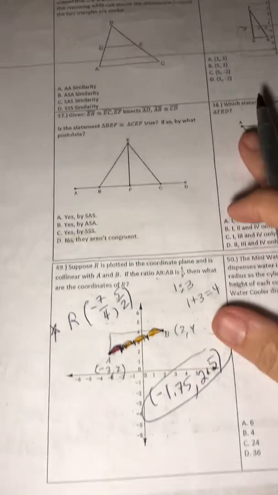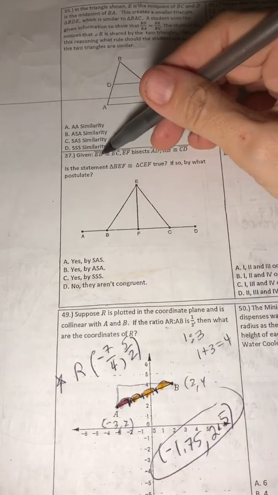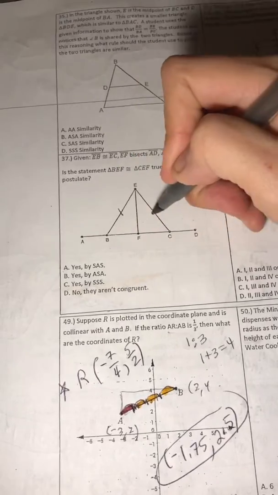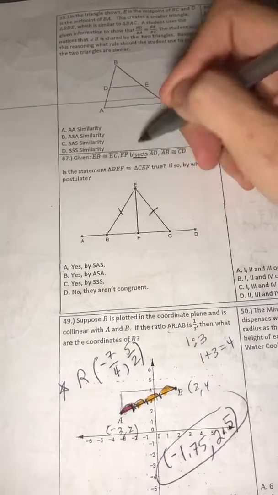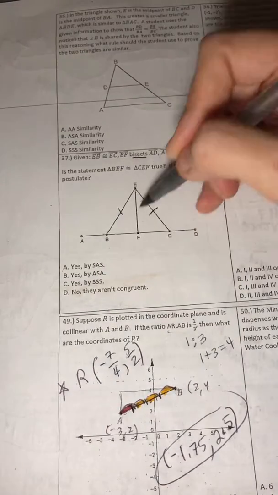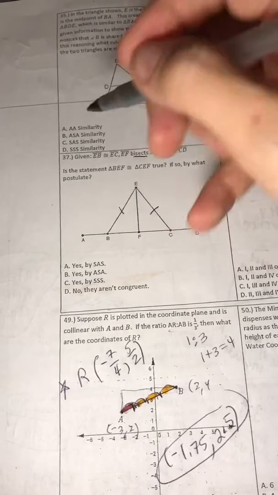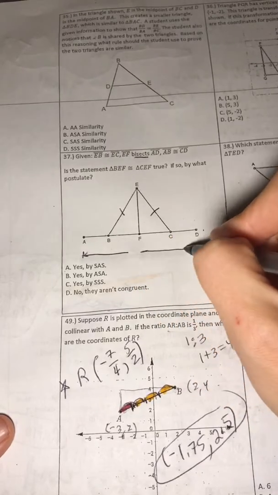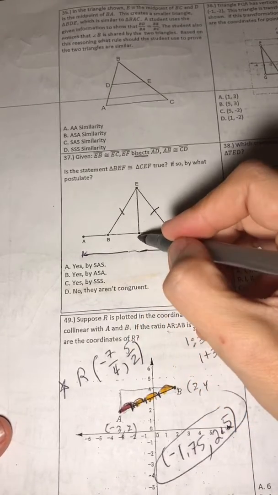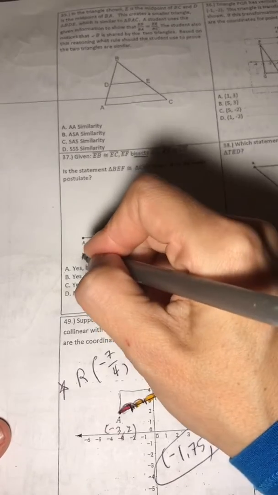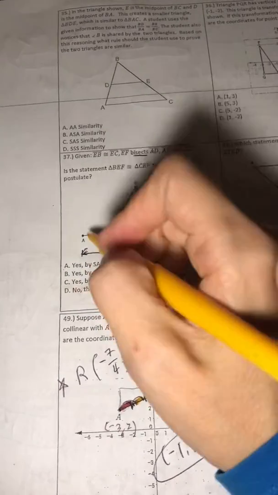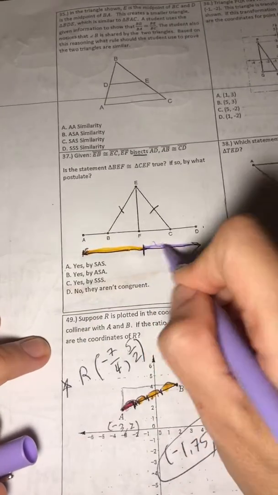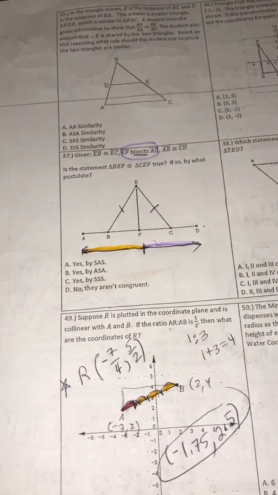Looking at question 37, we see EB is congruent to EC. EB is congruent to EC, given. Bam, bam. EF bisects AD. So that's interesting. They're trying to say that this whole segment here was cut in half by this. So we actually know that this section here is congruent to this section here because of that statement.